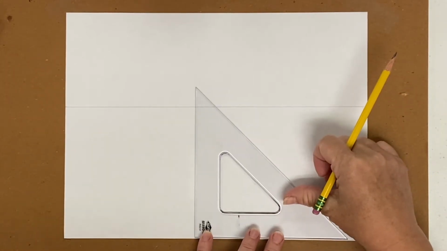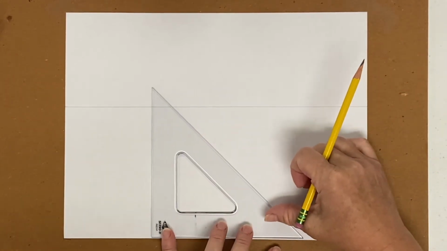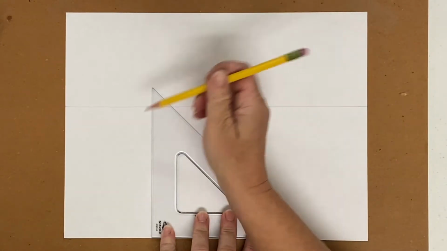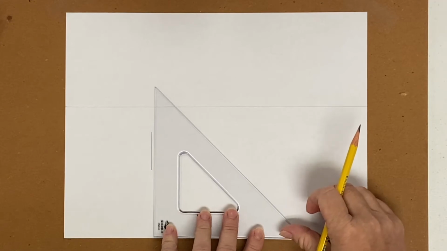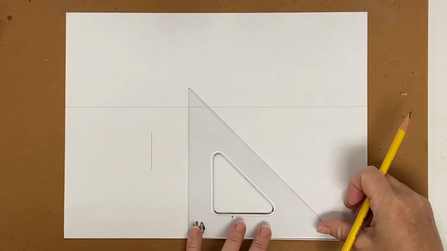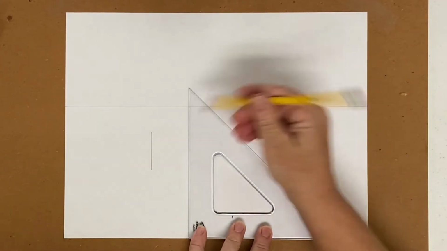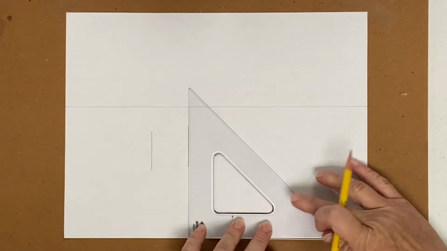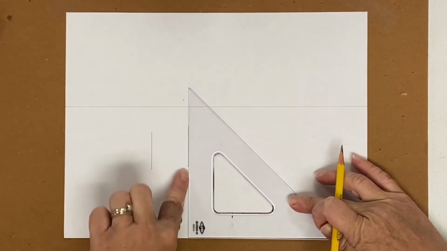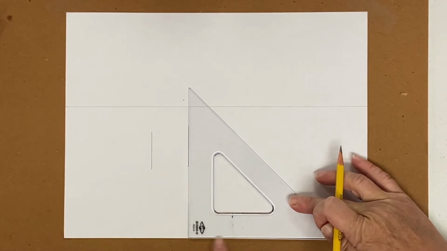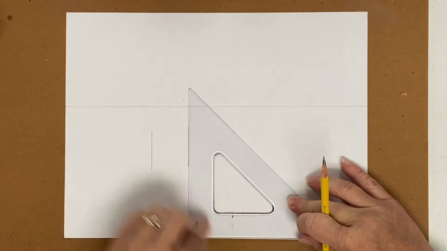So what we want to do is first draw the face of our block, and we want to make sure that we have vertical and horizontal lines. Otherwise, it's going to look like our block is leaning. So what I'm going to do is take this right angle tool, and when I need a vertical line, I'm going to line the bottom edge up with the bottom of the paper, and this is going to give me a vertical line.